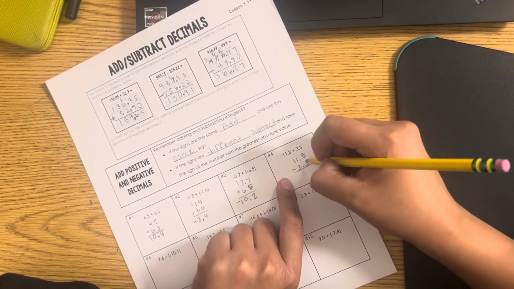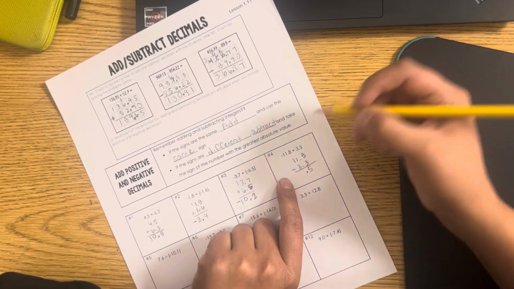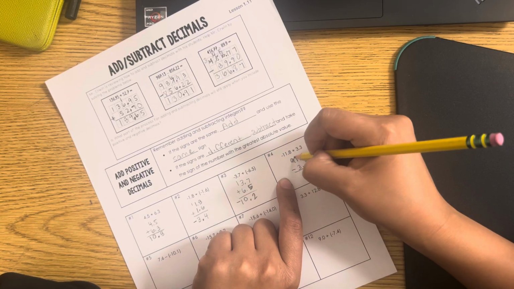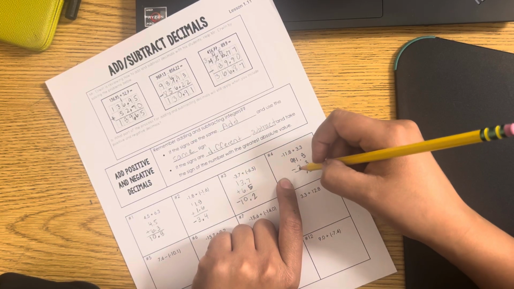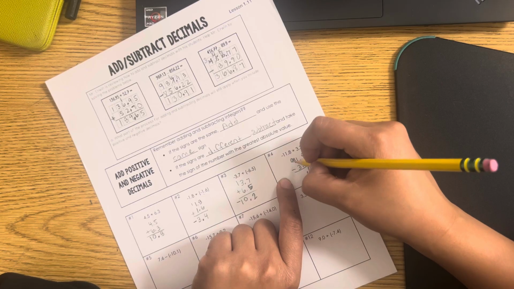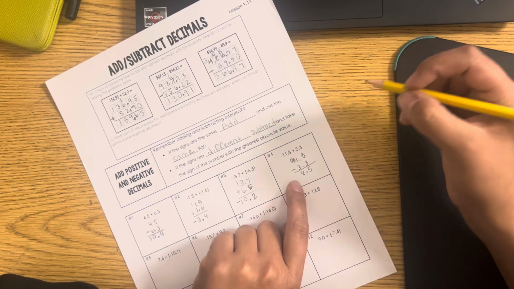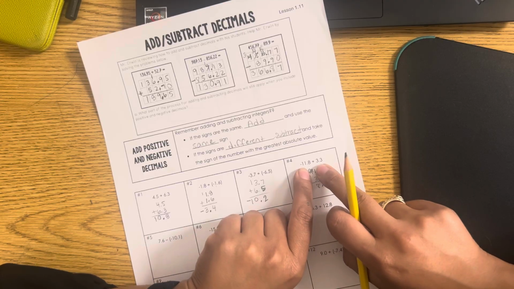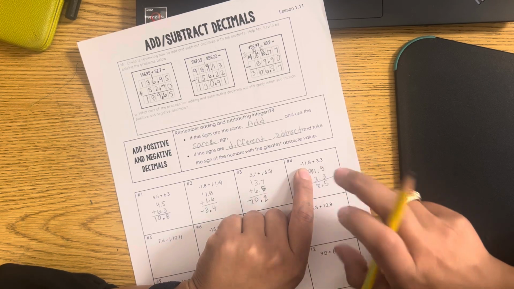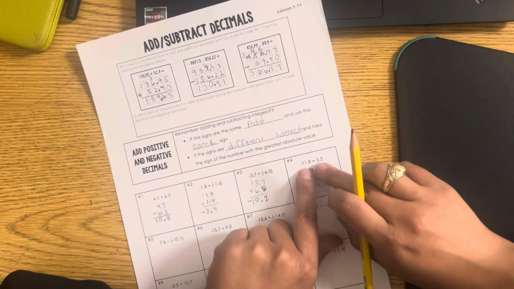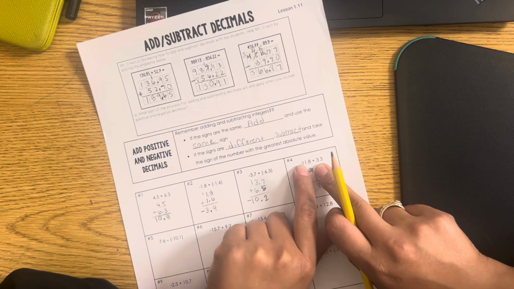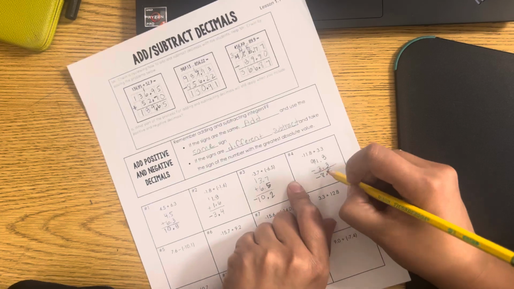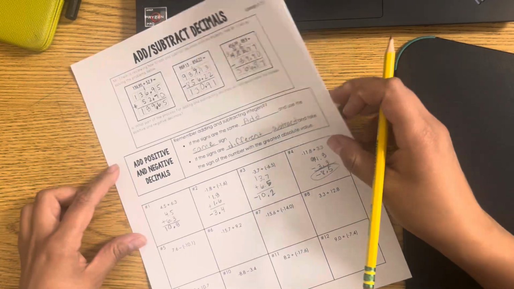8 minus 3 is 5, my decimal place stays, and I'd have to borrow from the 1 to make it 11. 11 minus 3 is 8. Now look at your bigger number. So absolute value just means which one of the numbers, like if they're both positive, which one is technically larger. On paper, which one looks larger? 11.8. And since it's larger, that means my answer is also negative because it carries over.